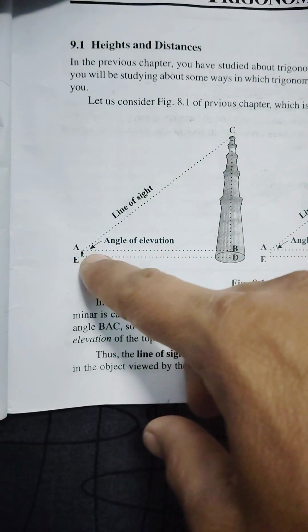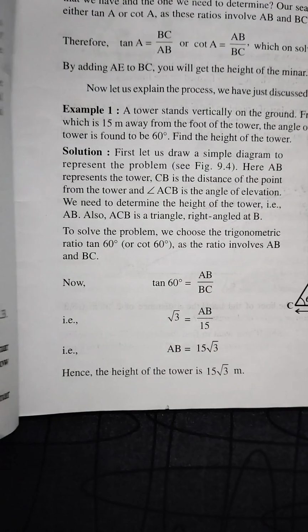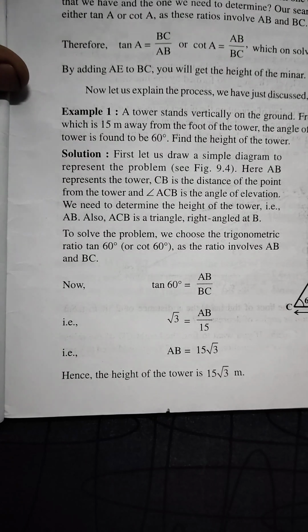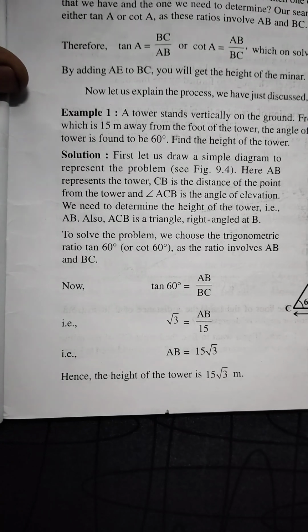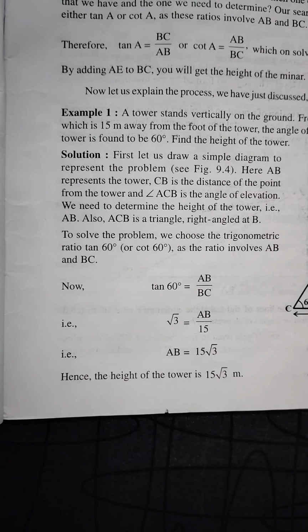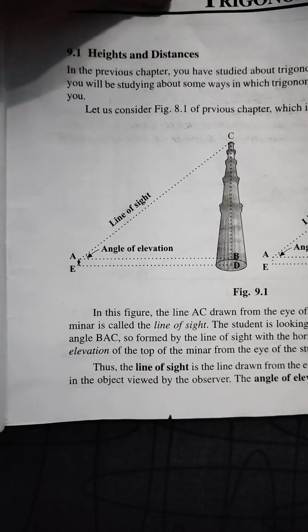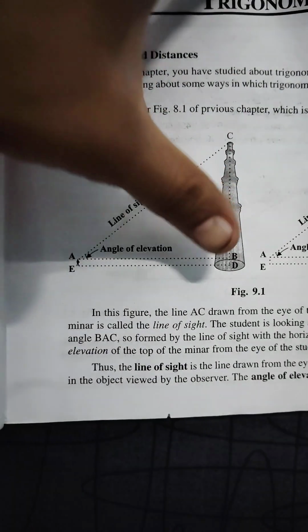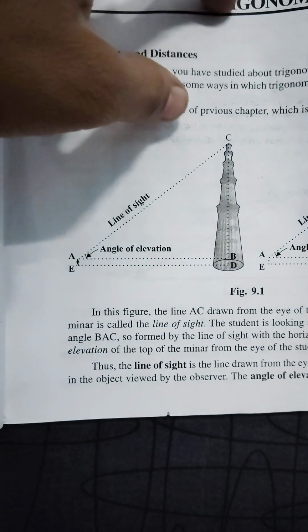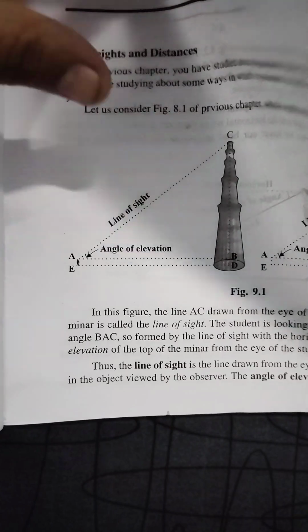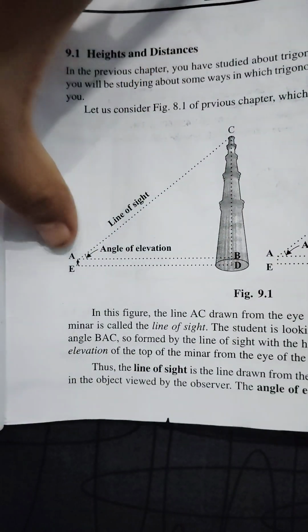In triangle ABC, B is the right angle, and the side BC is the opposite side in relation to the known angle A.